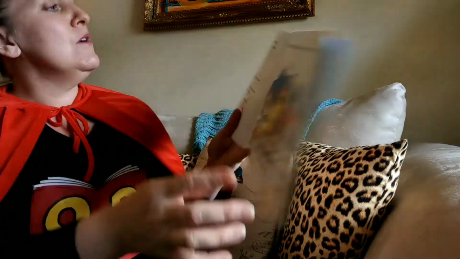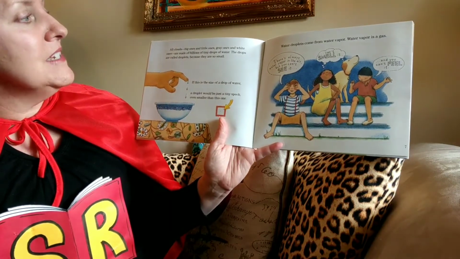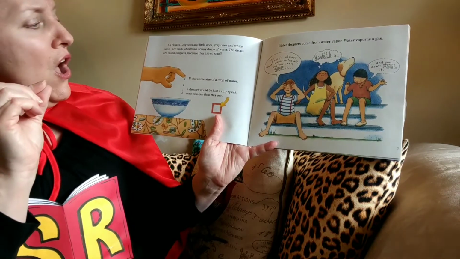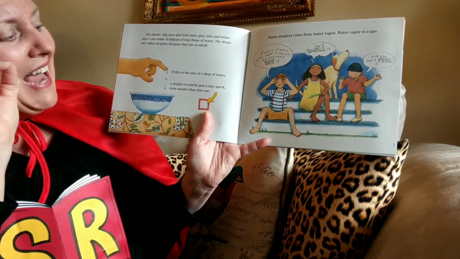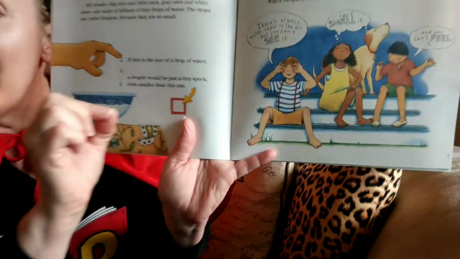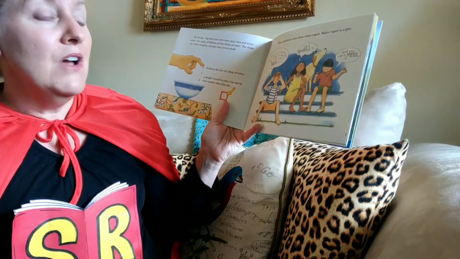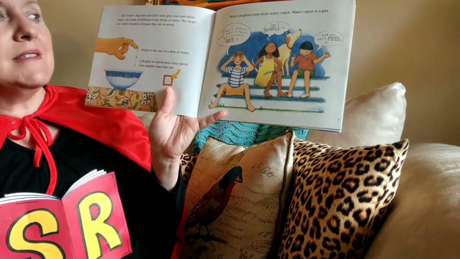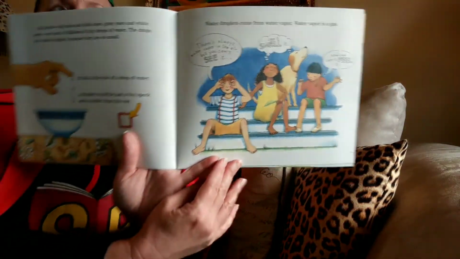All clouds, big ones and little ones, gray ones and white ones, are made of billions of tiny drops of water. The drops are called droplets because they are so small. If this is the size of a drop of water, then a droplet would be just a tiny speck, even smaller than this one. Almost like if you were to take your pencil and make a little speck on your paper. Water droplets come from water vapor. Water vapor is a gas. There's always water vapor in the air, but you can't see it, you can't smell it, and you can't feel it. But it's there.